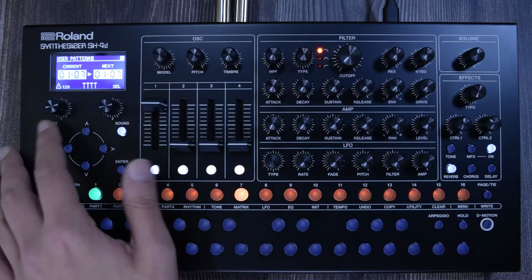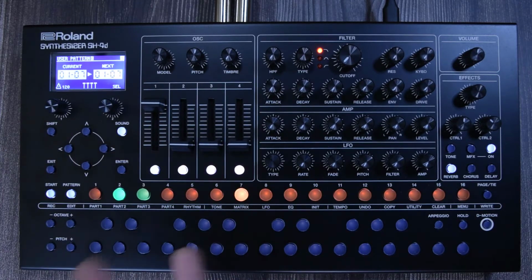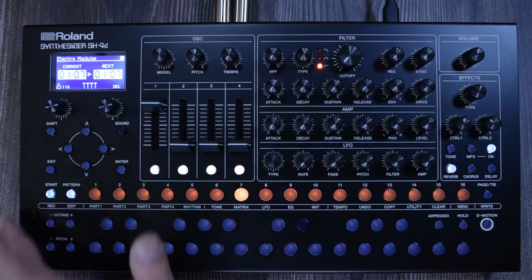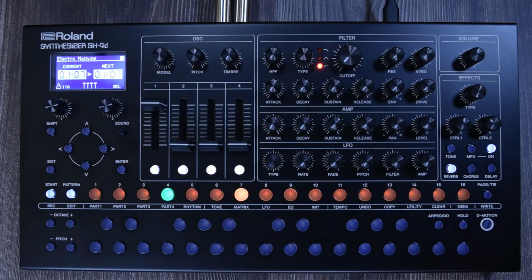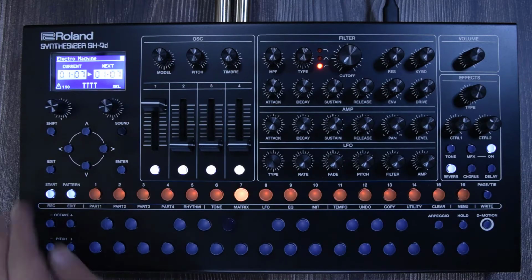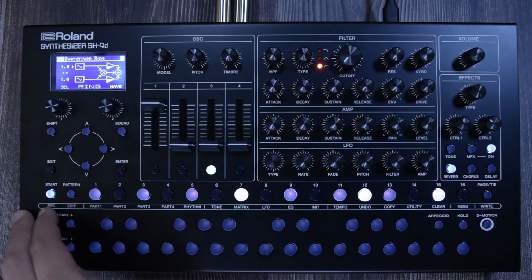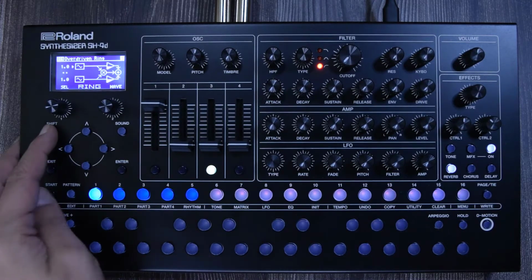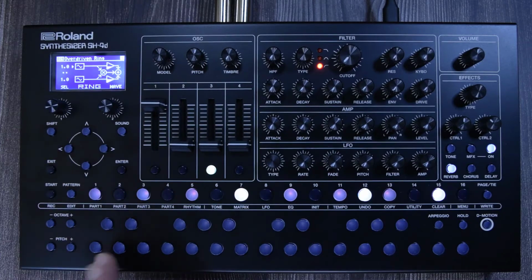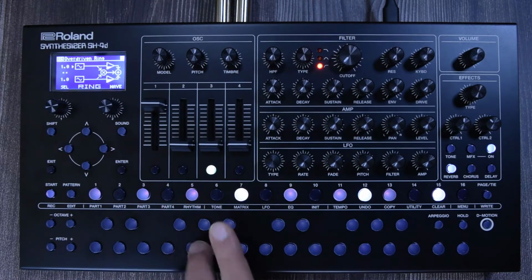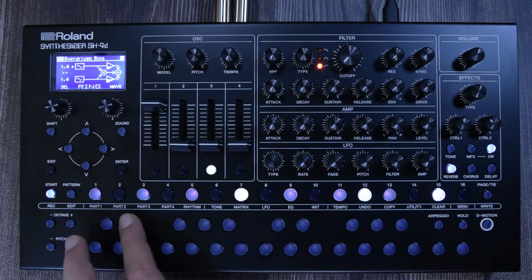Now, maybe I'm going to go to the same pattern, just reload it. If I play it back, we get it back. It's okay, so cool. So now I'm going to get out of the pattern and I'm going to stop it. And I know that I'm standing on the part number 1. So if I play this, this is going to sound like this.